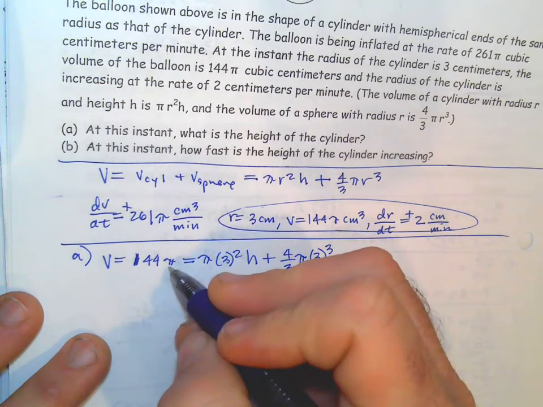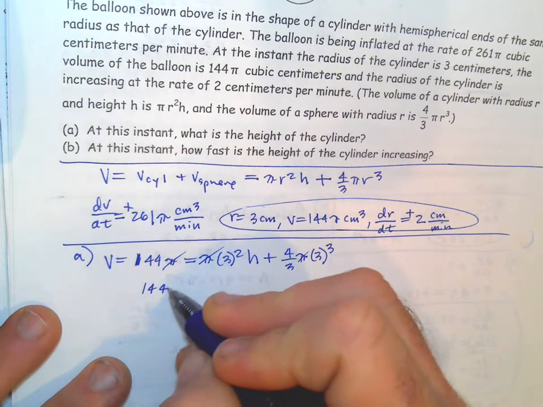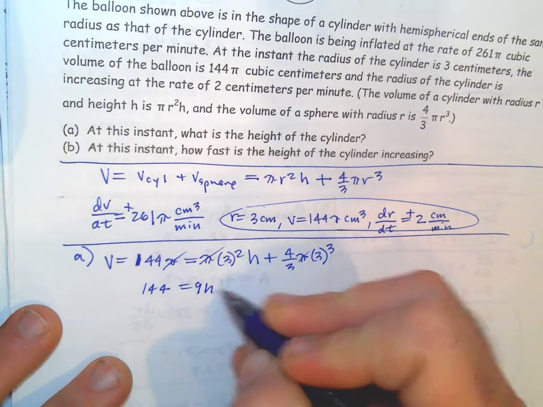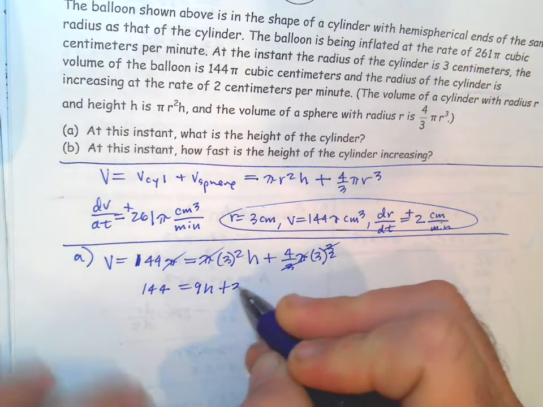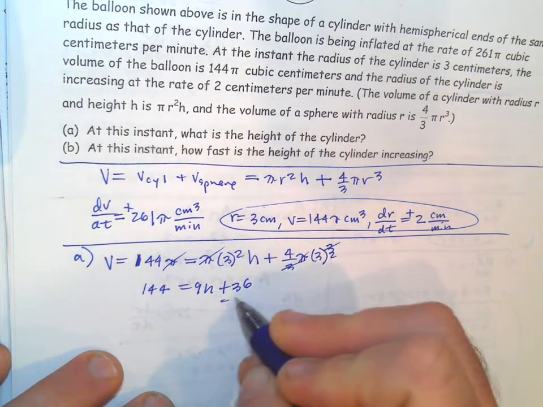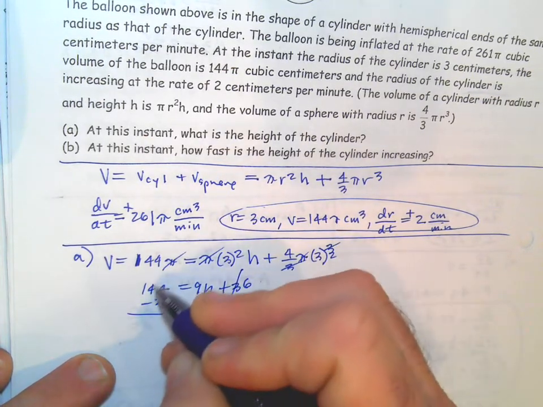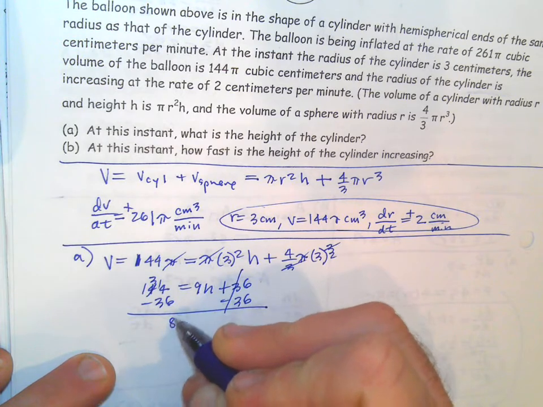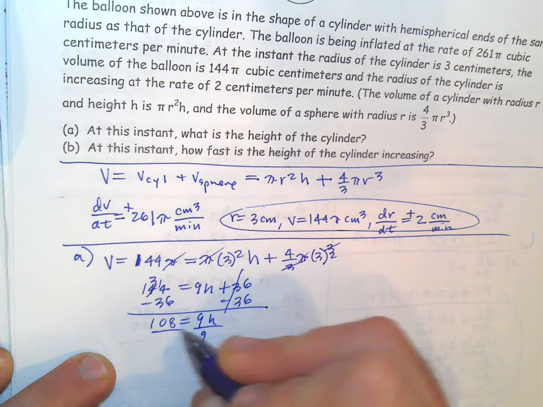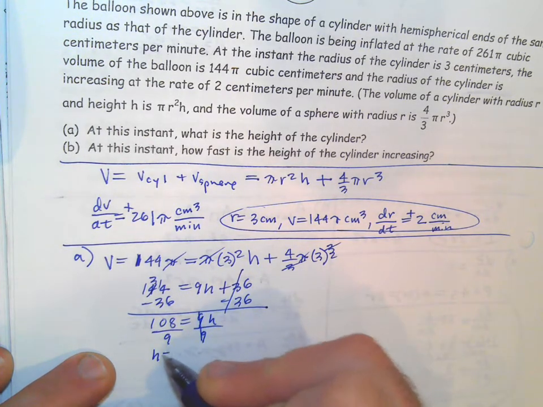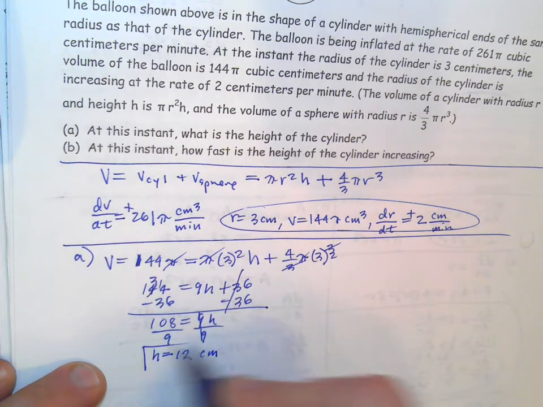So we could divide a pi out of everything, right? So we have 144 equals 9H. Here, one of those threes goes away, so that's 36. So subtract 36. 144 minus 36 is 108. 9H divided by 9, H equals 12. Units are centimeters.